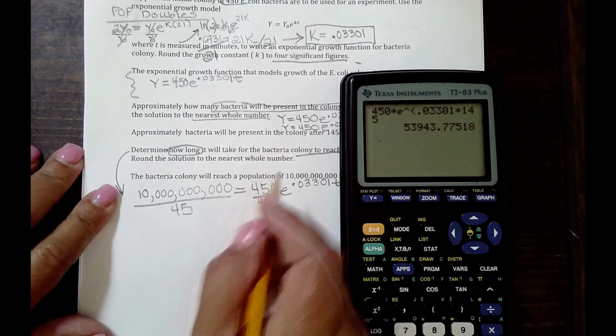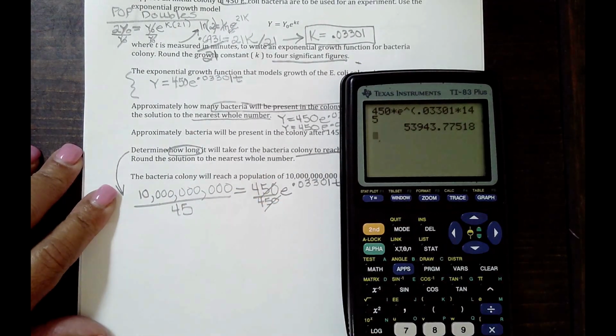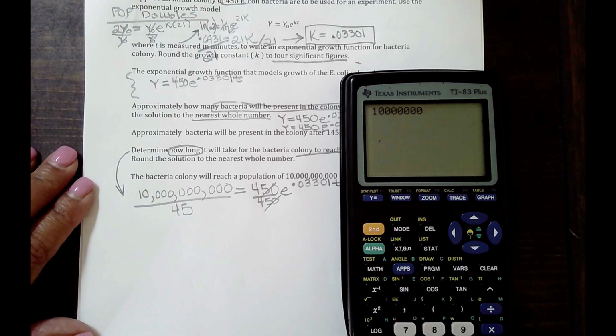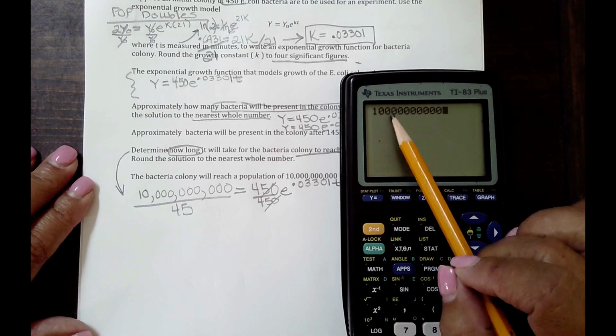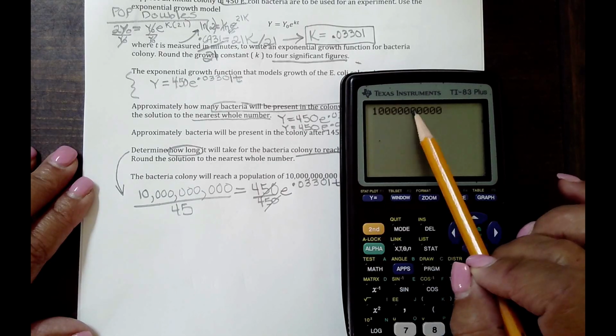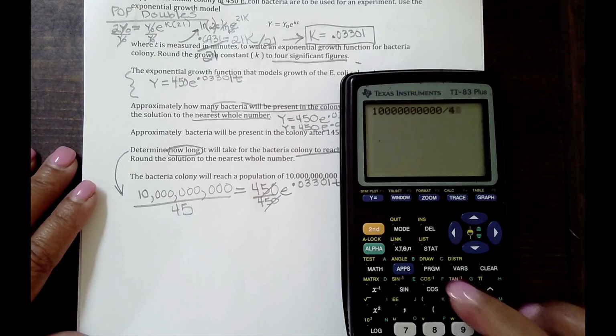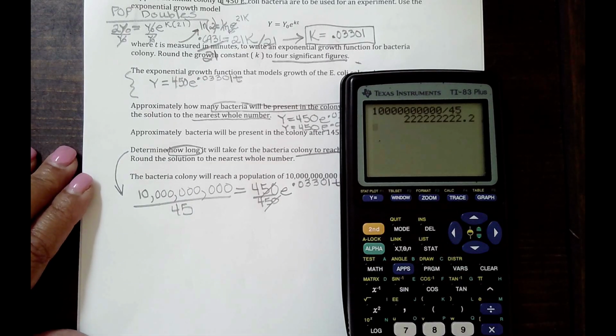Let's clear this screen. So we got 10, 1, 2, 3, 4, 5, 6, 7, 8, 9. Count those, 1, 2, 3, 4, 5, 6, 7, 8, 9, and we are dividing by 45.